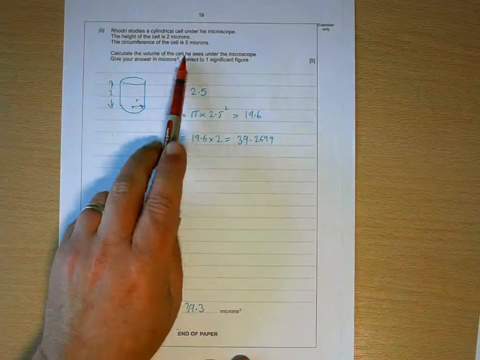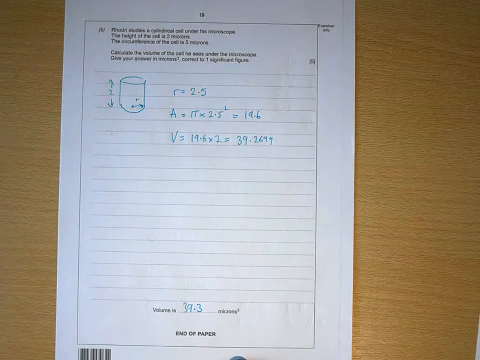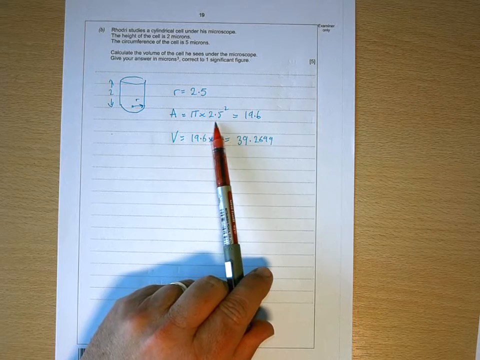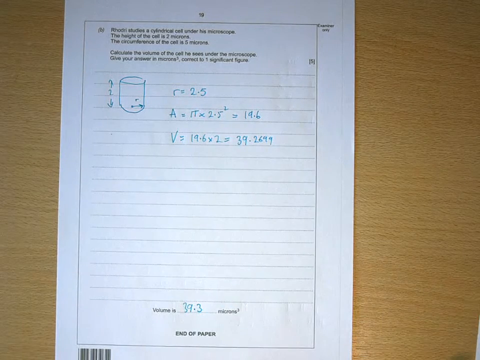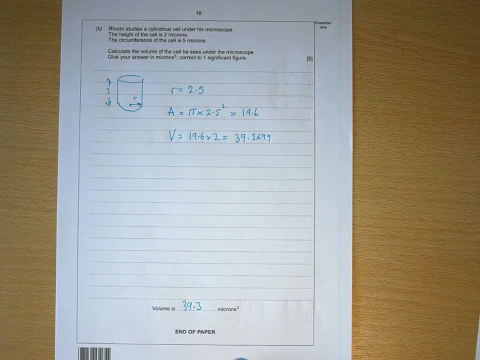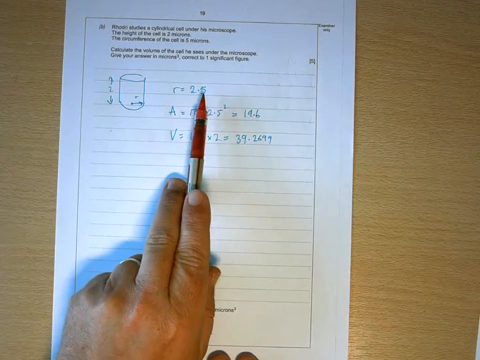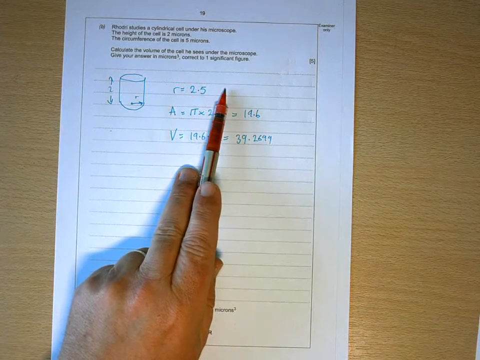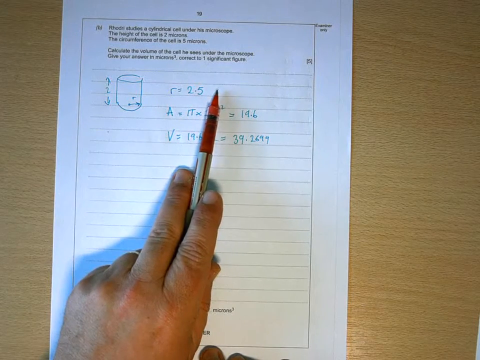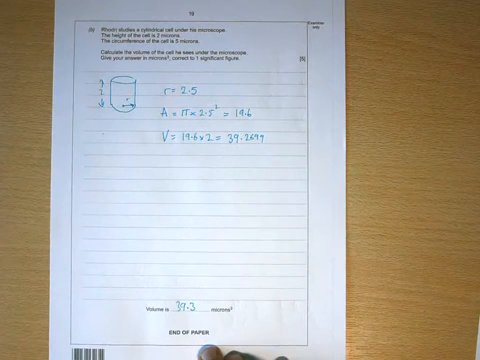decision that students were taking was that if the circumference is 5, they would take the radius to be 2.5. In this example, the candidate then goes on and correctly uses the radius of 2.5 to work out the volume, but unless the radius is calculated using C equals pi d or 2 pi r and ended up being a fraction of pi, there was no credit for that, and if there was no credit for that, nothing could be earned here.